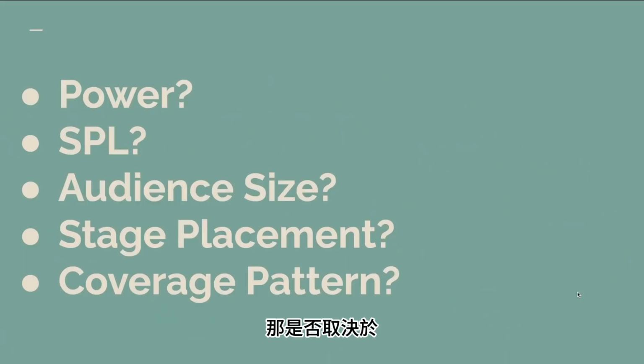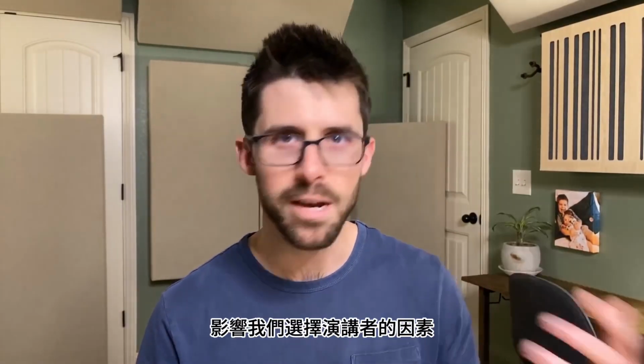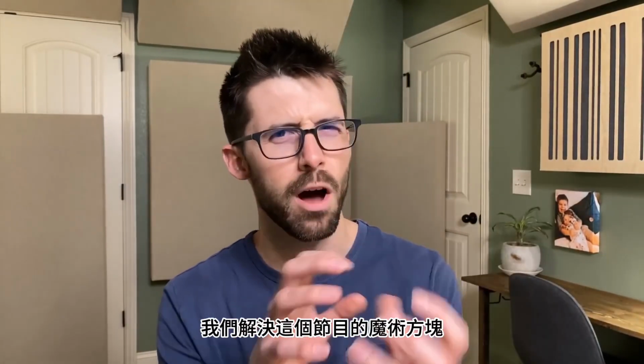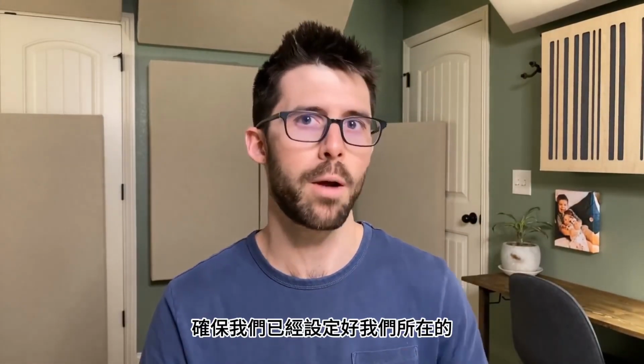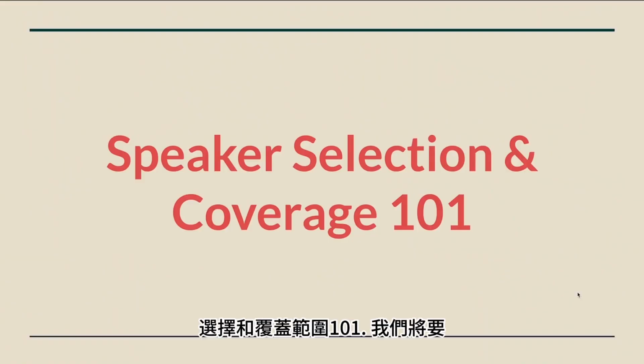So is that up to the power rating of the speaker, the SPL that you want, how big the audience is, where the stage is, the coverage pattern of the speaker? As you can see, there's a whole lot of factors that influence how we pick a speaker and where we put it. And that's what I want to walk through today. How can we solve this Rubik's Cube of the show that we're on and make sure we set ourselves up for success? Speaker selection and coverage 101.